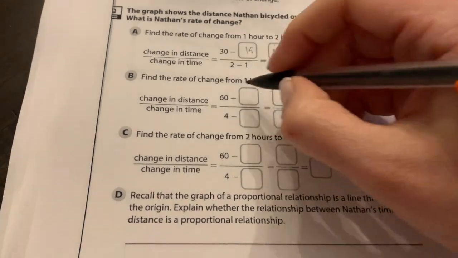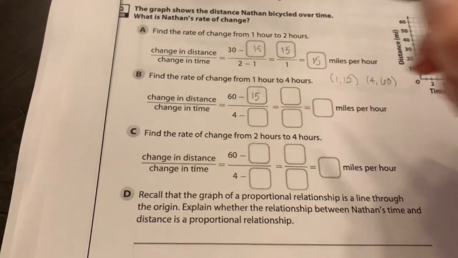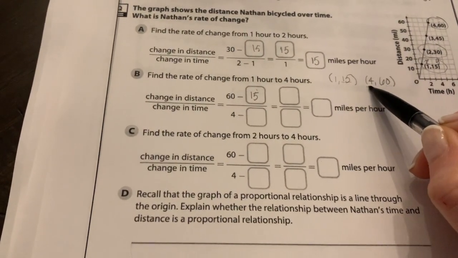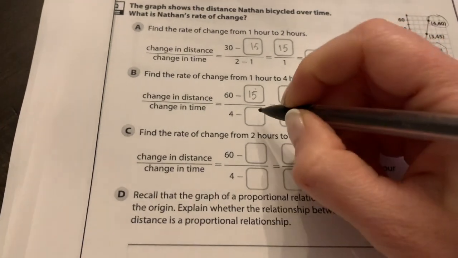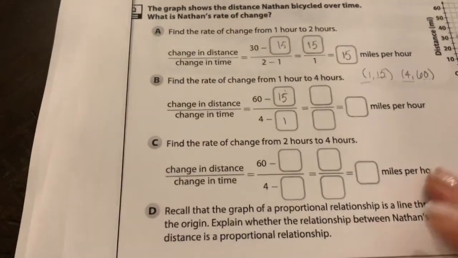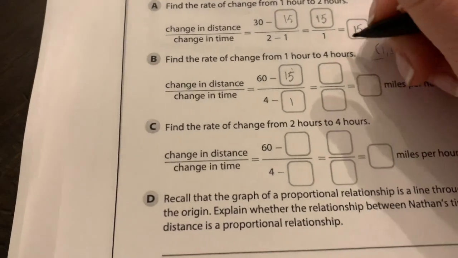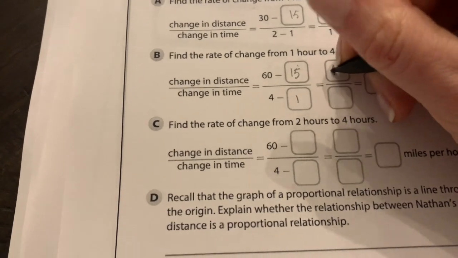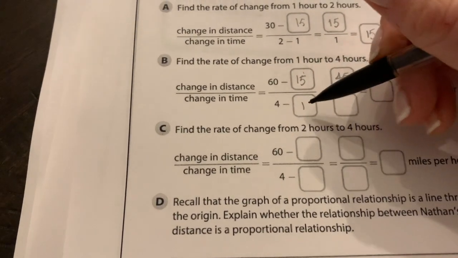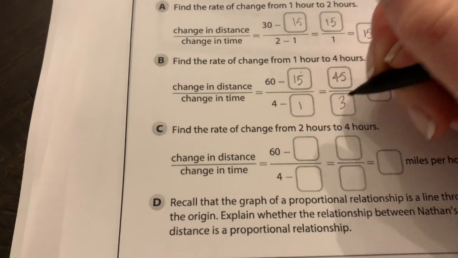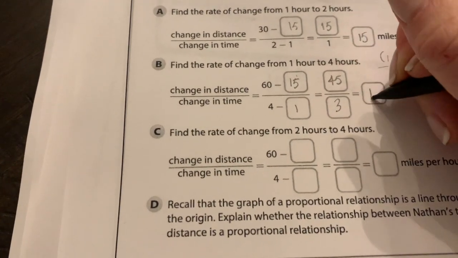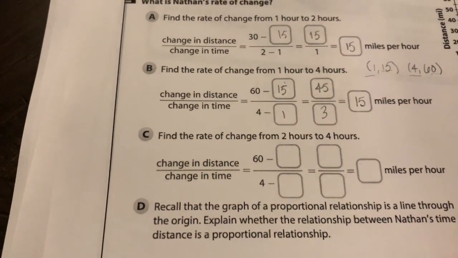So I'm going to do 60 minus 15 over, now the x value is 4 minus 1. Okay, so when I do 60 minus 15, I get 45. And when I get 4 minus 1, I get 3. 45 divided by 3 is again 15 miles per hour.